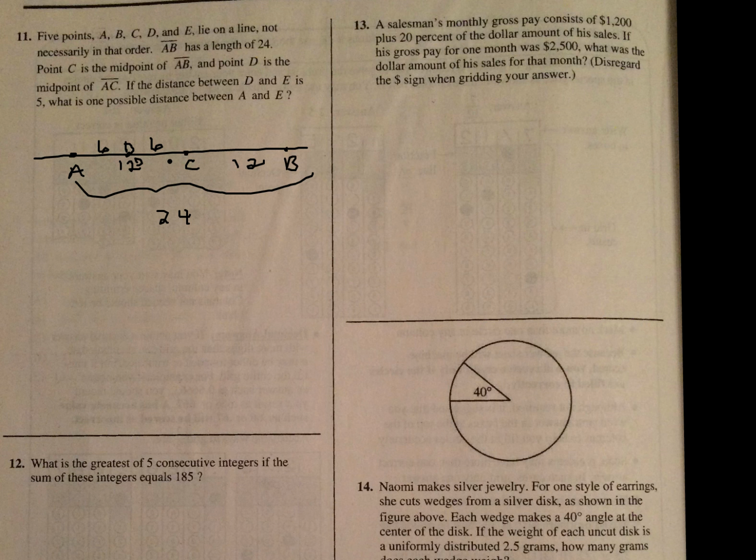The distance between D and E is 5. So that means E has to be either here or E has to be here. So if this distance from here to here is 6, that means that this has to be 1, because 1 plus 5 would give us the 6. Or we could have 6 plus 5, which is going to be 11.